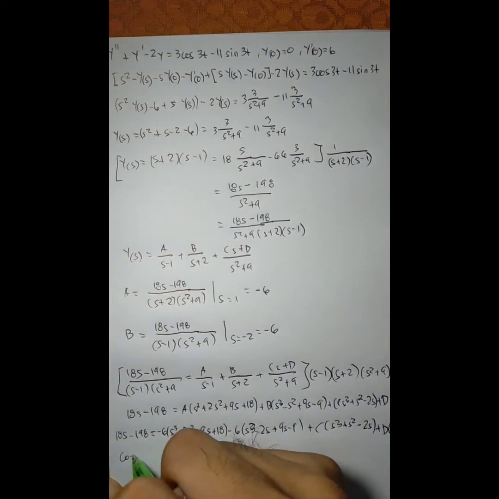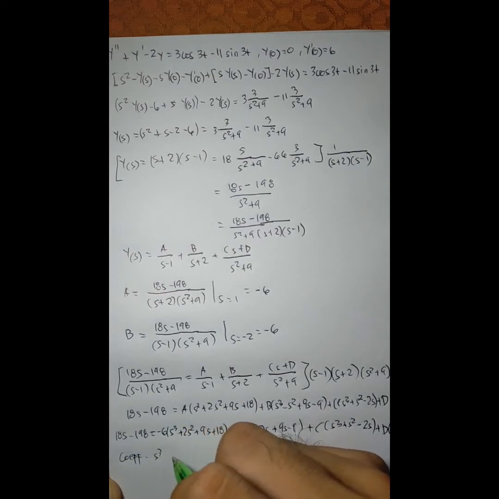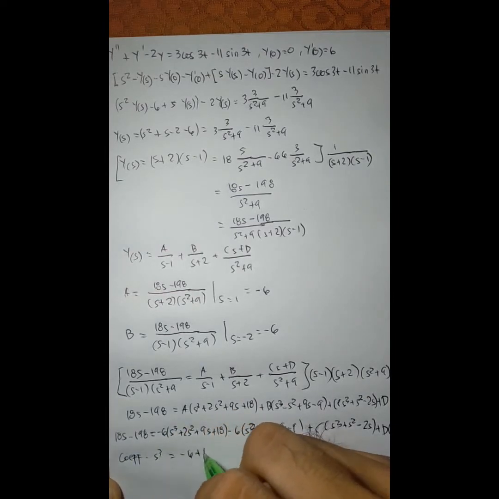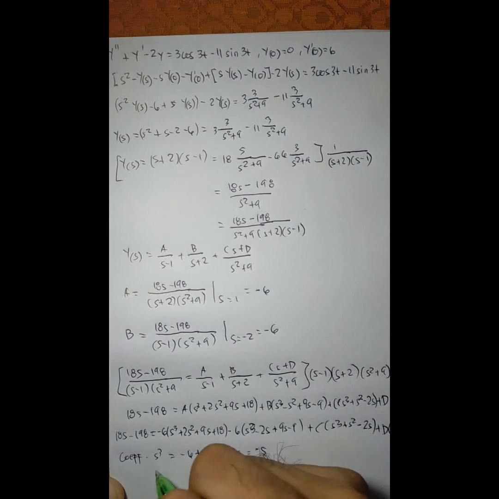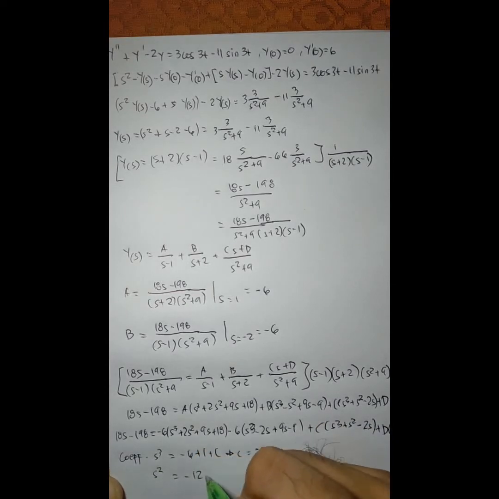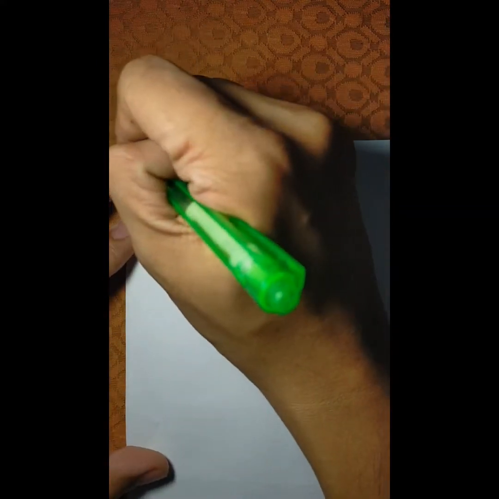To get the coefficient of s cubed, it's going to be equal to negative 6 plus 1 plus C, where the value of C is equal to negative 5. And the coefficient of s squared is equal to negative 12 plus 1 plus D, where the value of D is equal to 13.